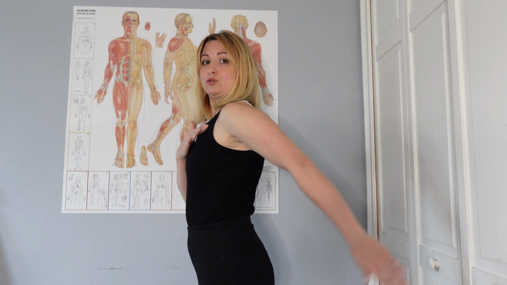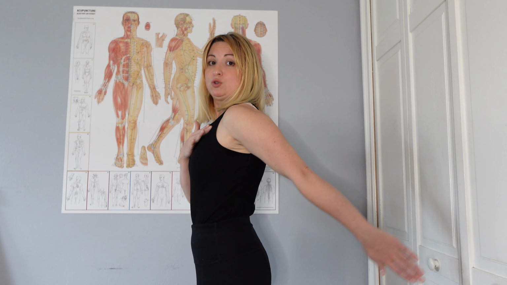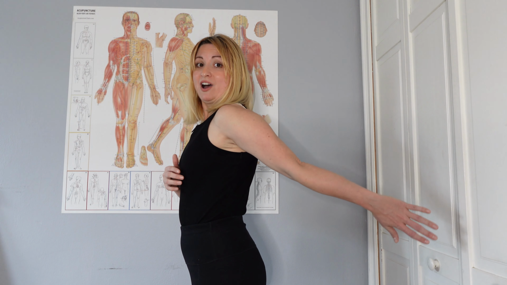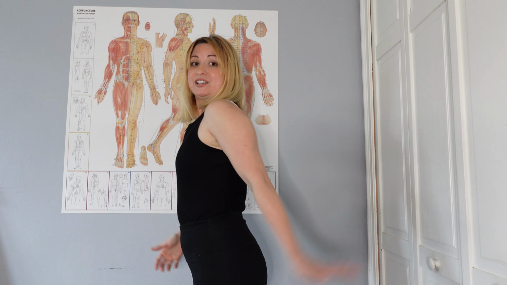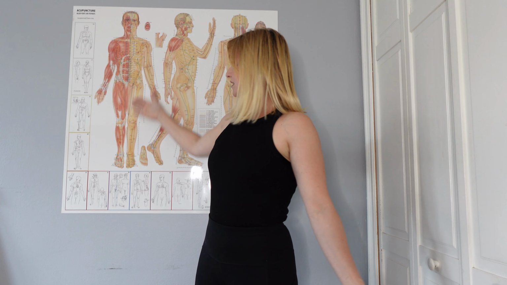So extension of the shoulder would be when you reach your arm to the back. Extension of the elbow, the same. Extension of the wrist, the same, because we're looking at it from the anatomical position. And again, the anatomical position is when your arms are dangling by the sides of your body, palms facing forward. So flexion of the wrist, flexion of the elbow, flexion of the shoulder. Also flexion of the fingers happens in that sagittal plane, right?